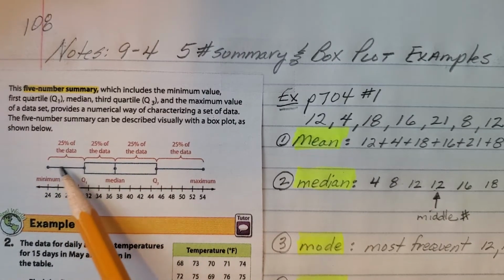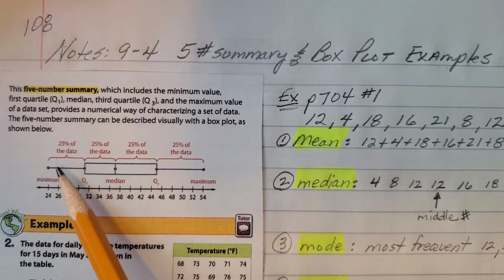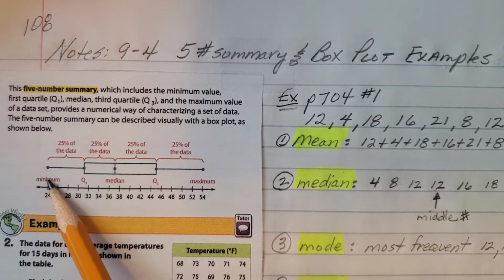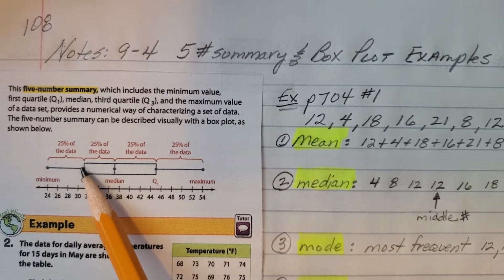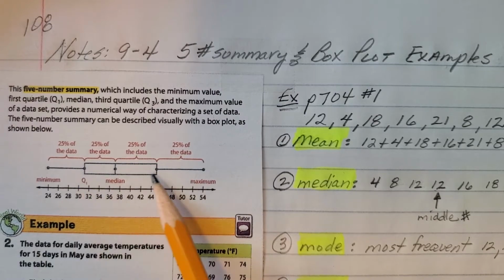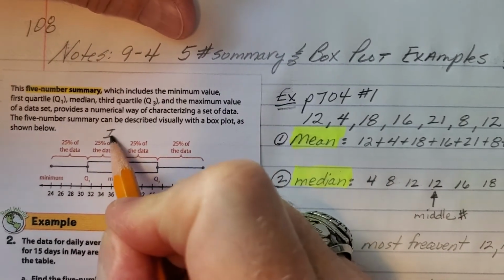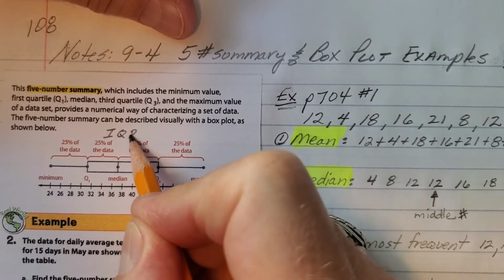This first 25% of the data is the first whisker. It's called box and whiskers. And it goes from the minimum to Q1. From Q1 to Q3 is a box. You make the box like this, and it's called the interquartile range, called IQR. Now, we're not going to talk much about that, but that's what it is.